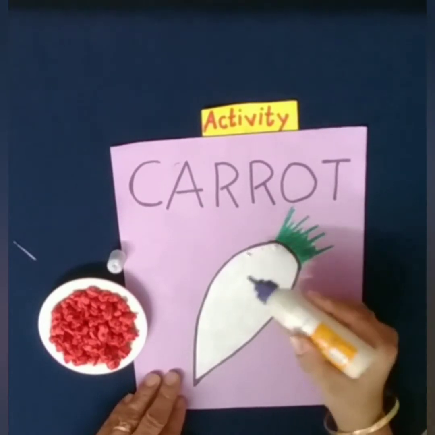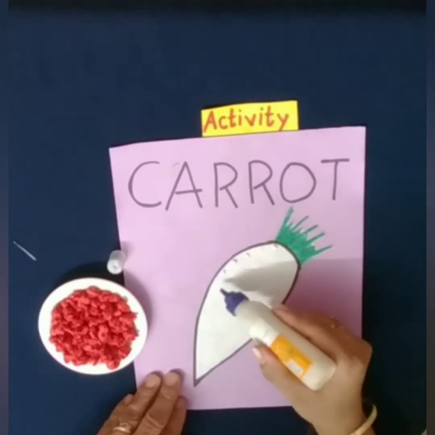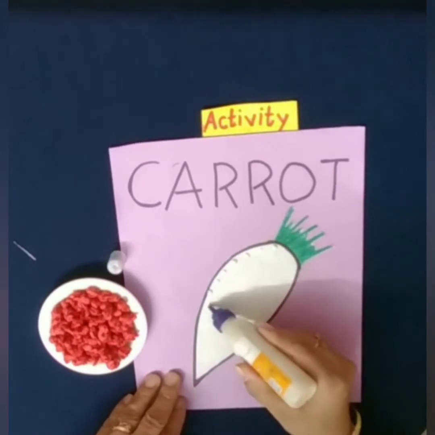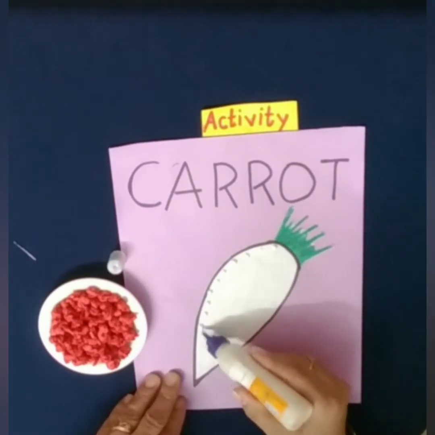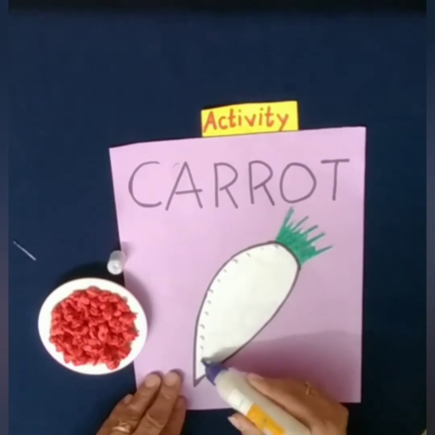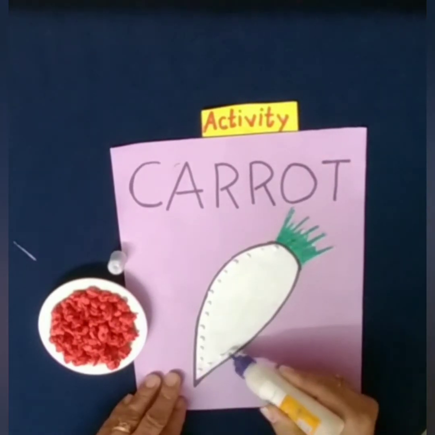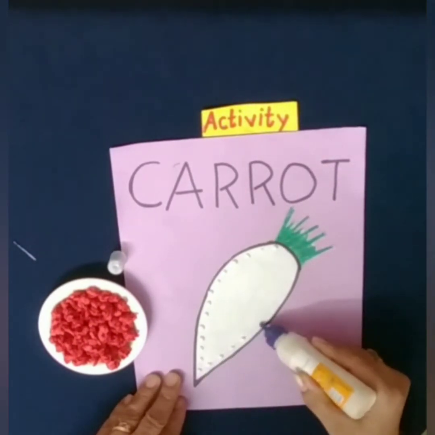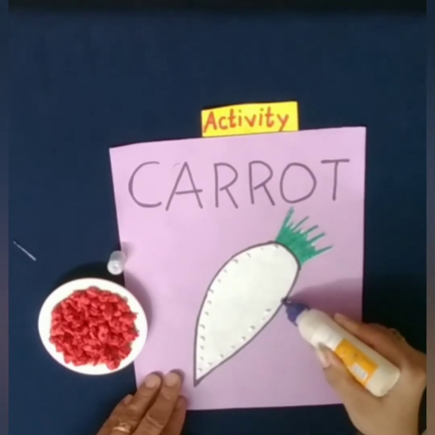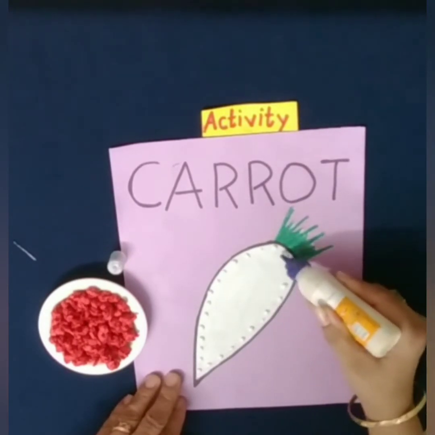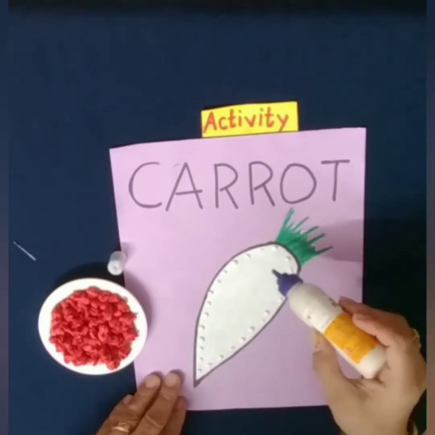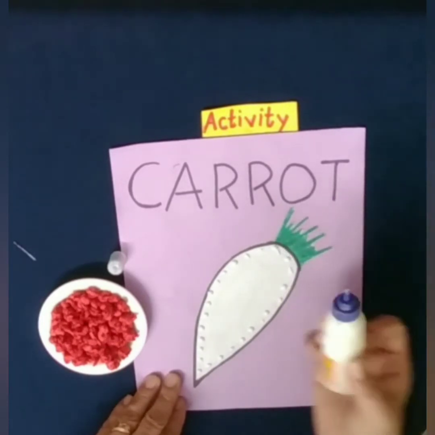See children, ma'am is applying glue on it. And now we are going to paste these crumpled red color papers on the carrot.